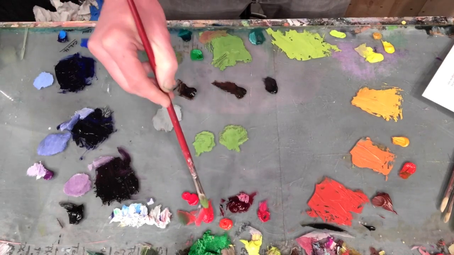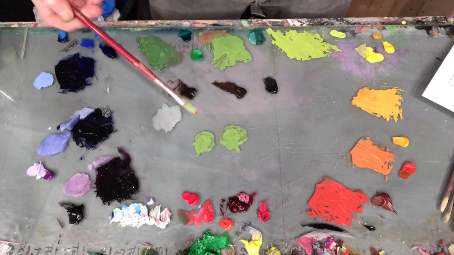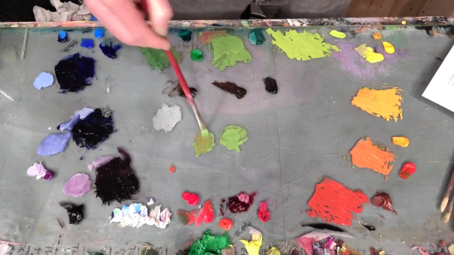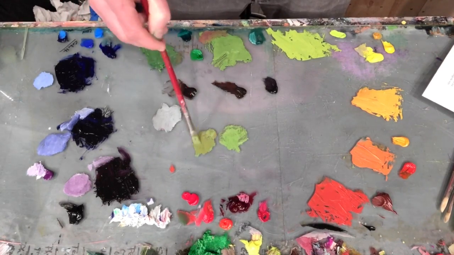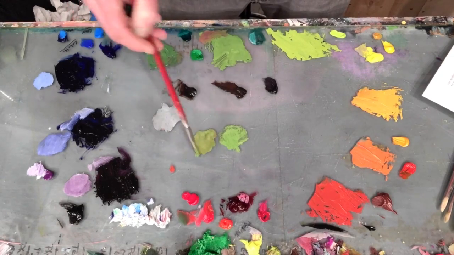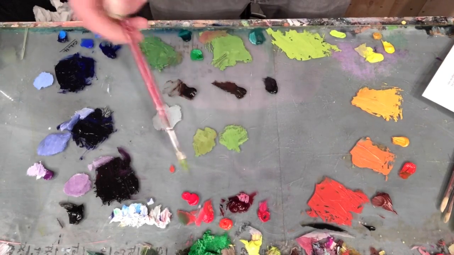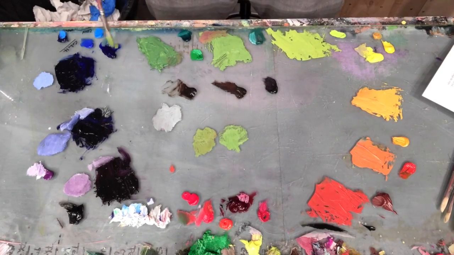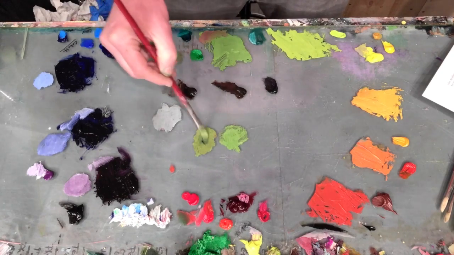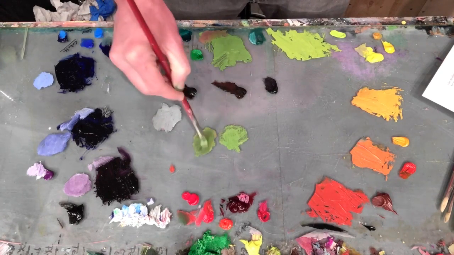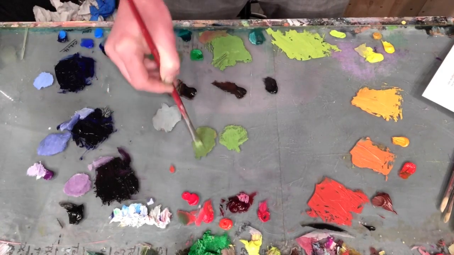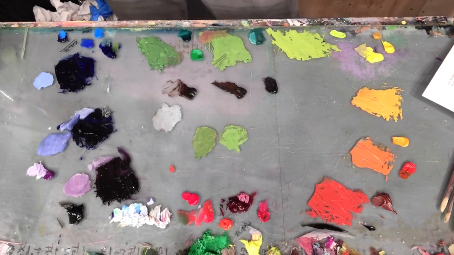So in this one, I'll add just a little bit of my Cad Red Medium, and took it just a touch darker, right? So if you want to darken a color, just add the complement. Maybe it needs to be a little darker, but it started to get too warm, so I add just a little bit of blue. So it's still maintaining its green integrity, but it got darker, and the temperature remained the same.